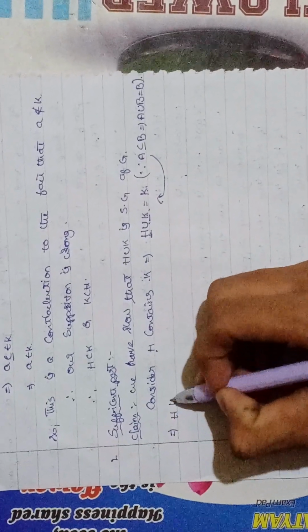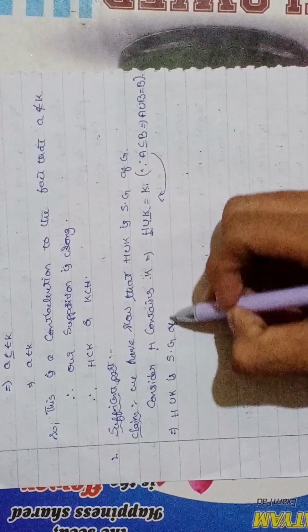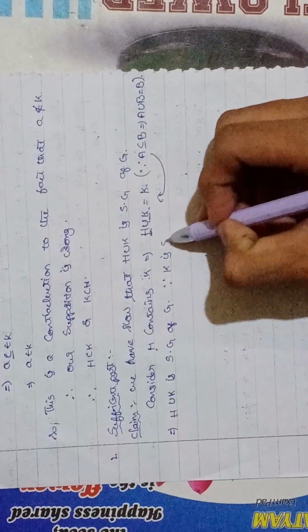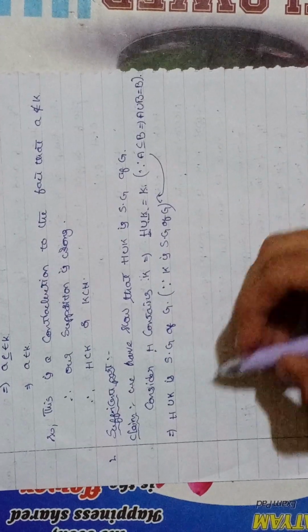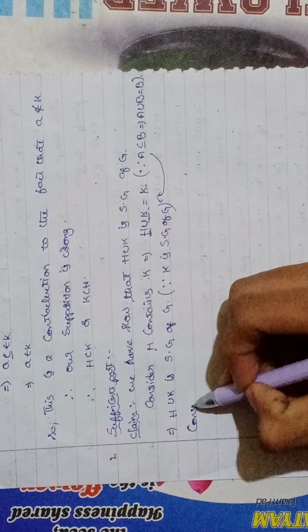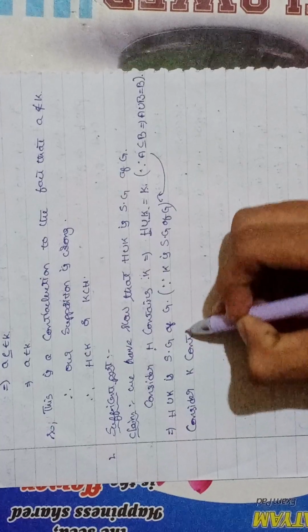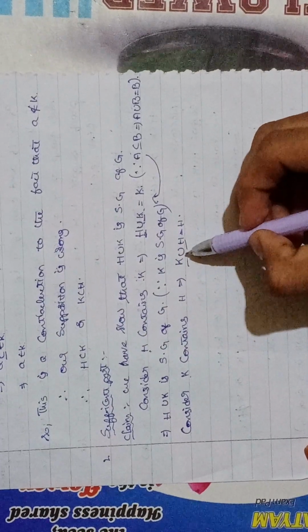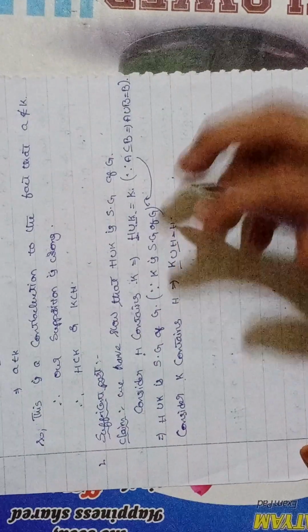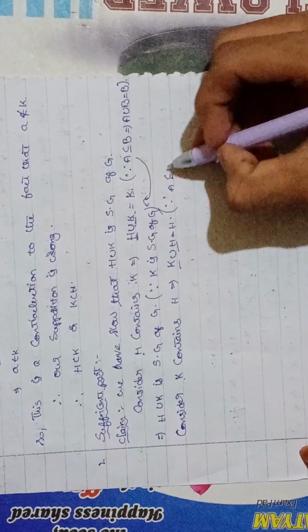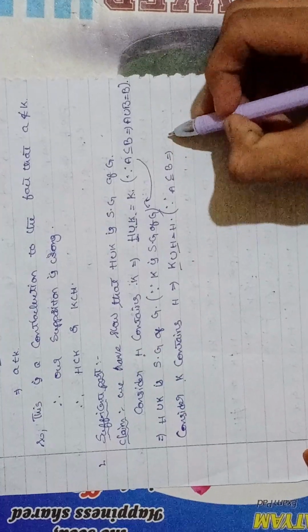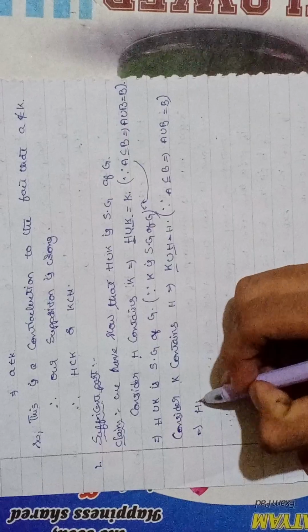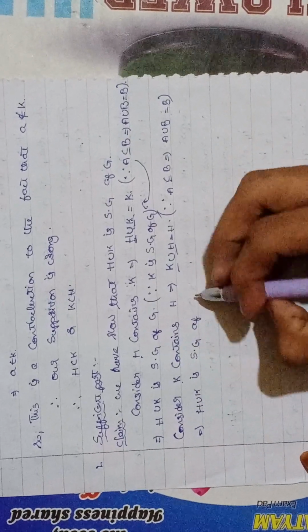That implies H union K is a subgroup of G, since H is a subgroup of G. Again consider K contains H. That implies K union H is equal to K. Since K is a subgroup of G, H union K is a subgroup of G.